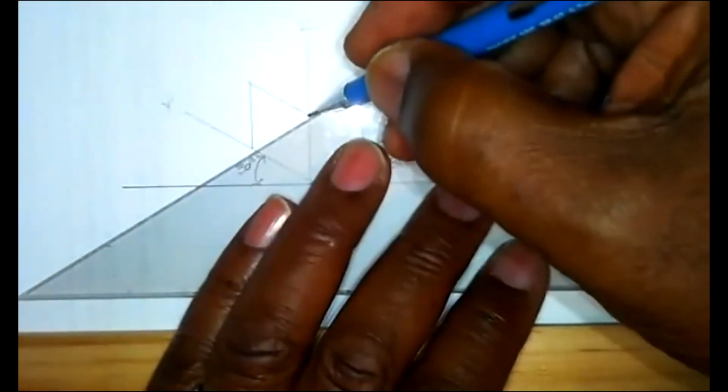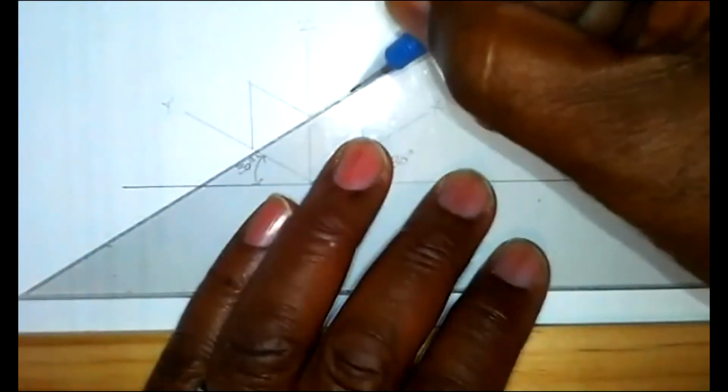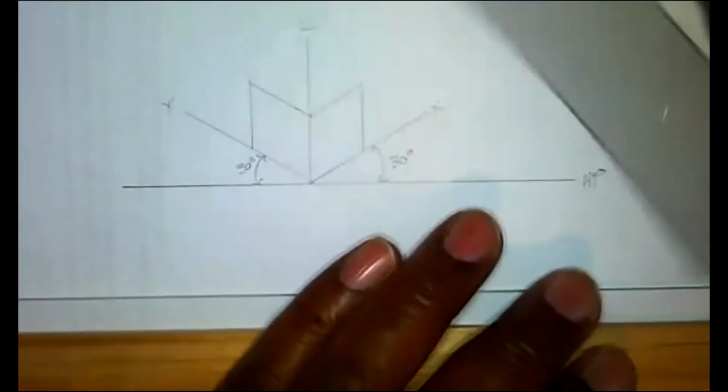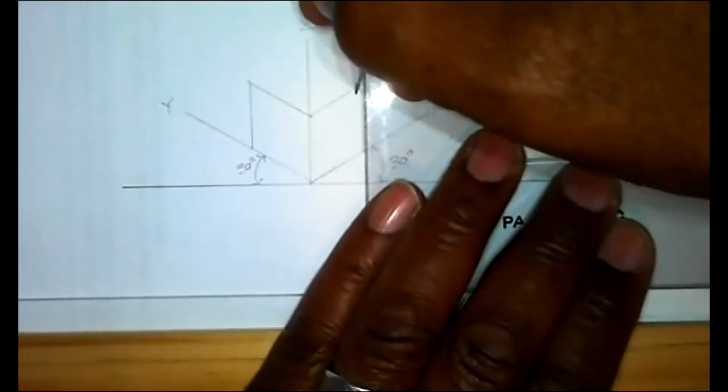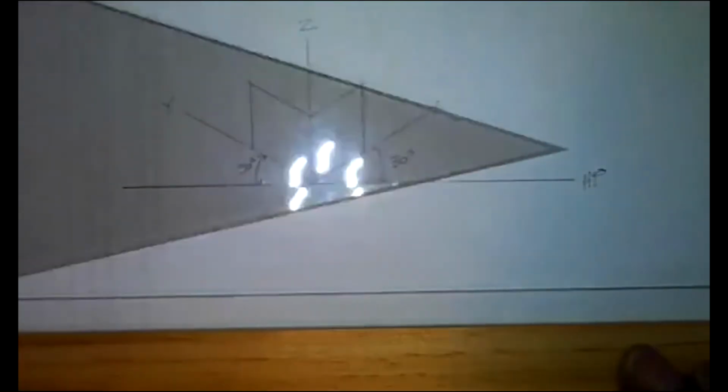So the intersection and parallel to the x-axis. I'm just going to extend this up. Create an intersection. Good. All right.